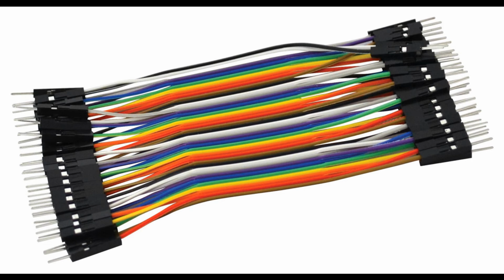Throughout these videos, we will be using numerous types of jumper wires to transmit information from the sensor to the microcontrollers. We will even use Wi-Fi to send the data into a database in the latter portion.